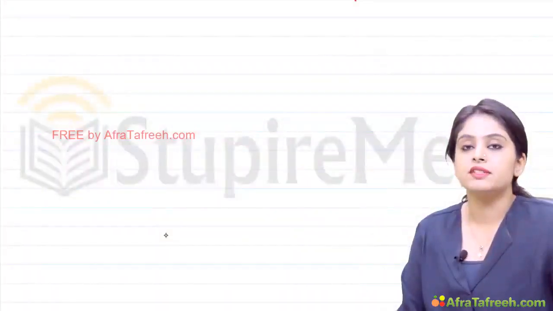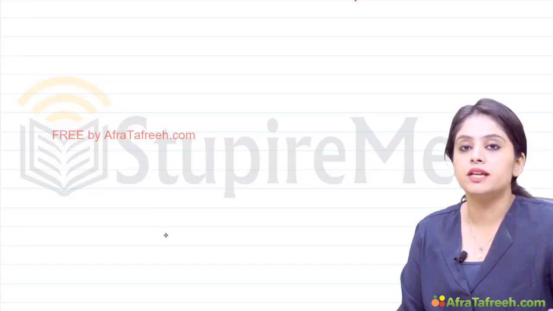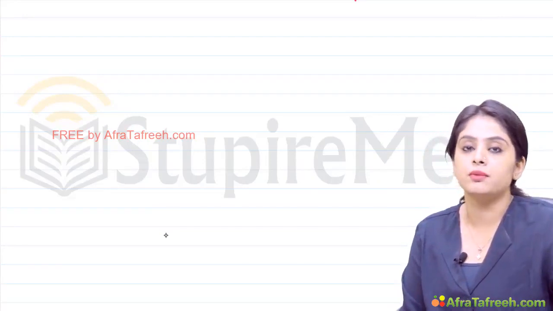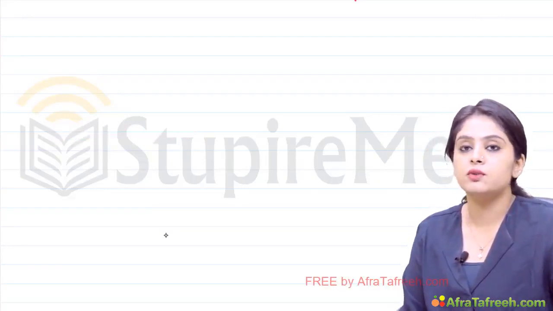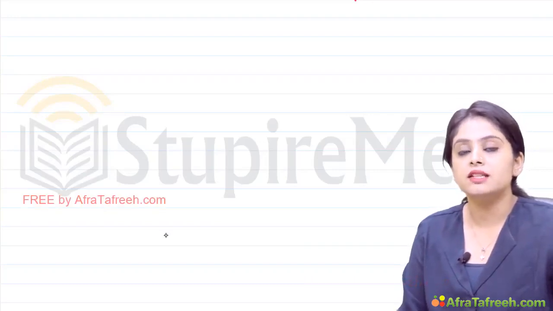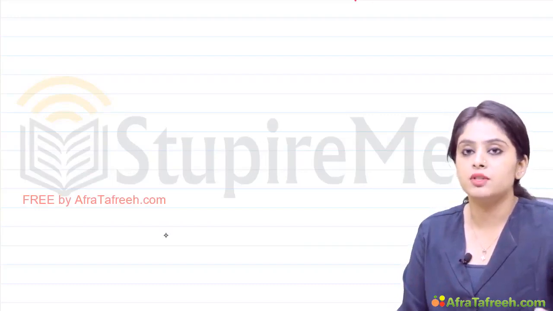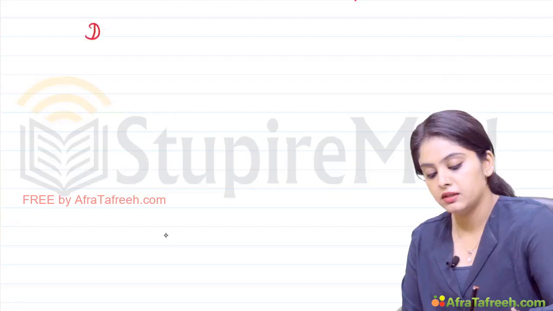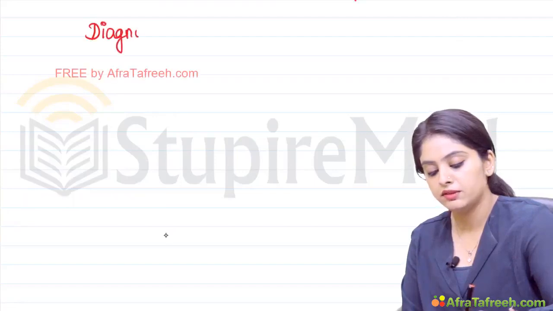Now under apoptosis, the next topic that we need to know, which is again a favorite with the examiners, happens to be the diagnosis of apoptosis. Now students, if you have properly understood whatever we have read under apoptosis up till now, then this topic is nothing but a summarized version of what we've done up till now. So we will start with diagnosis of apoptosis. How can we diagnose apoptosis?